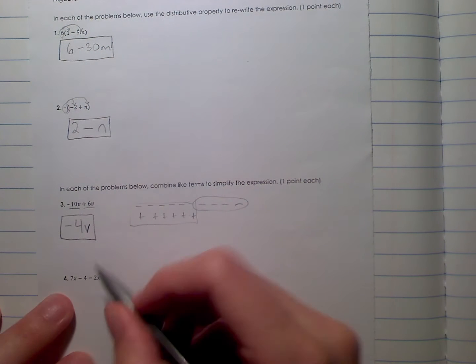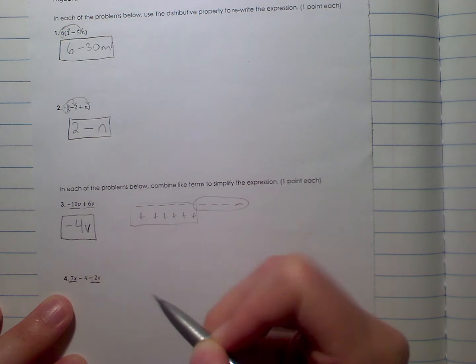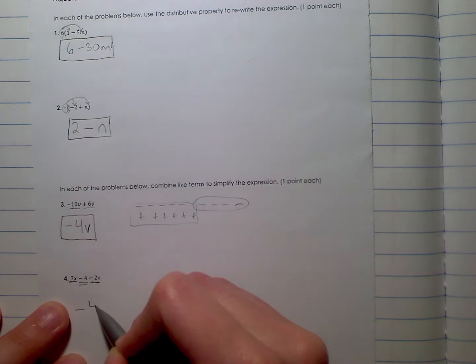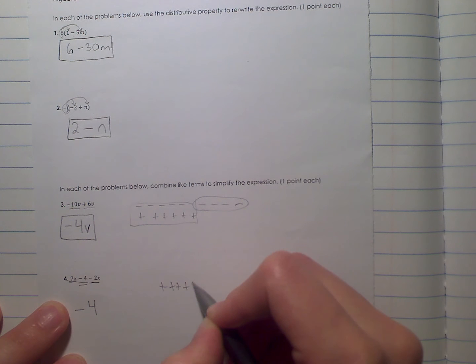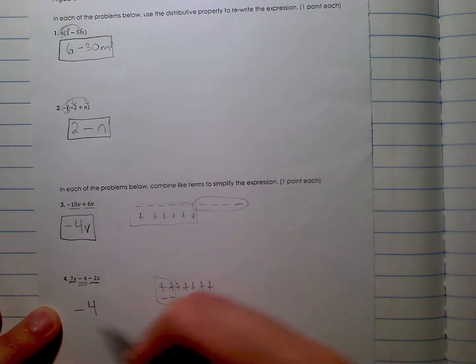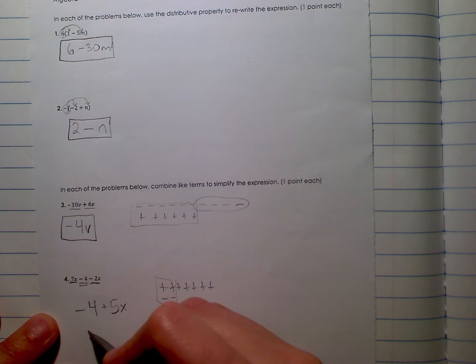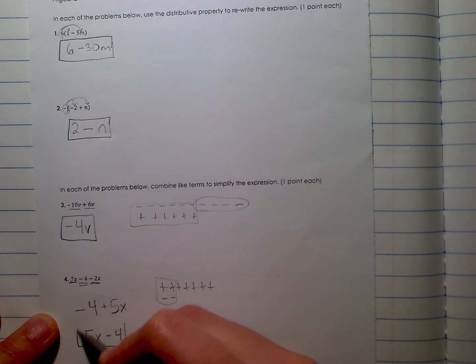In this next problem, I have like terms. I have 7x is like terms with negative 2x. The negative 4 does not have another term that's like it, so I'm just going to bring it down. And then 7x minus 2x, I have positive 7x and negative 2x. Those cancel and leave me with plus 5x. This answer is fine. It can also be written in the other order, 5x minus 4, right? As long as the 5x is positive and the 4 is negative, either answer is fine.